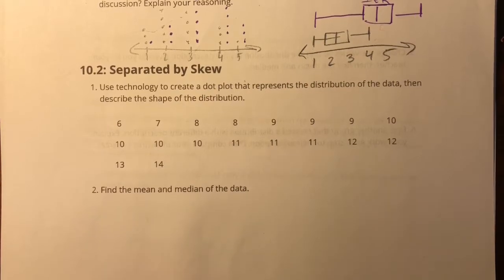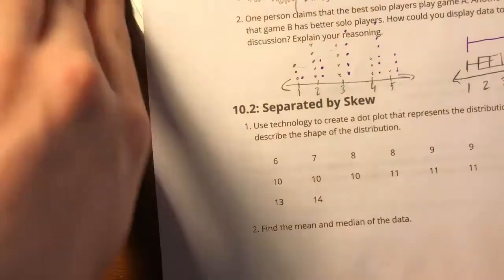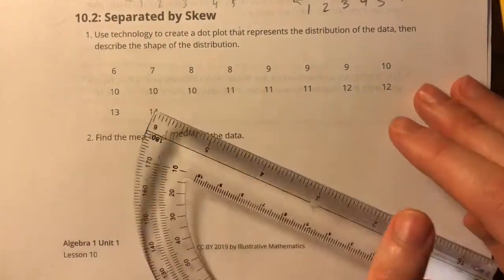Okay, 10.2, separated by skew. It rhymed, wow. Use technology to create a dot plot that represents the distribution of the data, then describe the shape of the distribution. So you actually can't really do this on a graphing calculator. There's a way, but it's sort of sloppy, and I don't think it's going to make too much sense. So why would I teach that? So I'm just going to do it by hand.